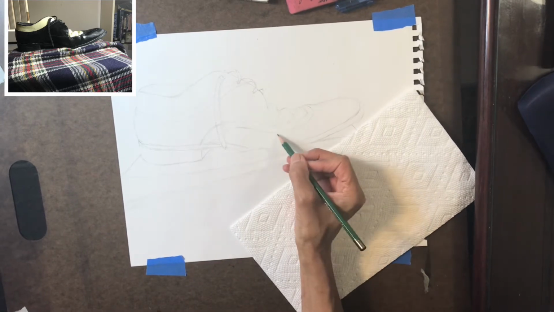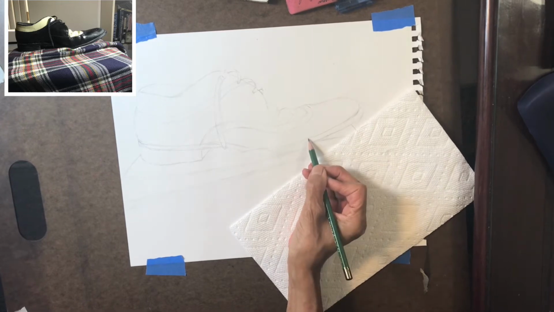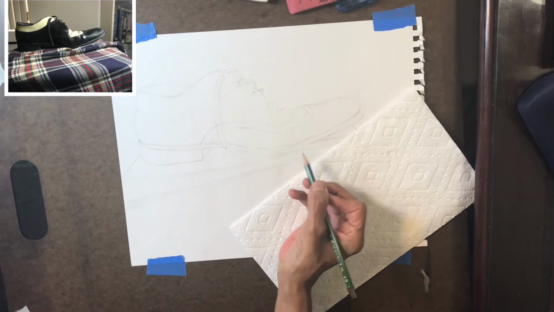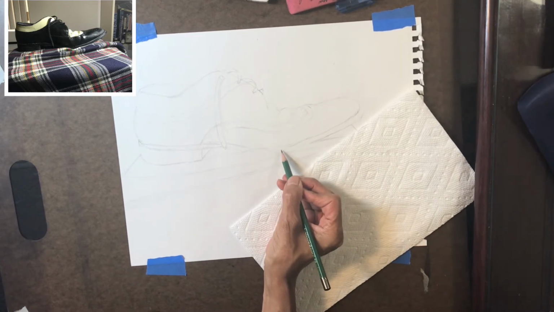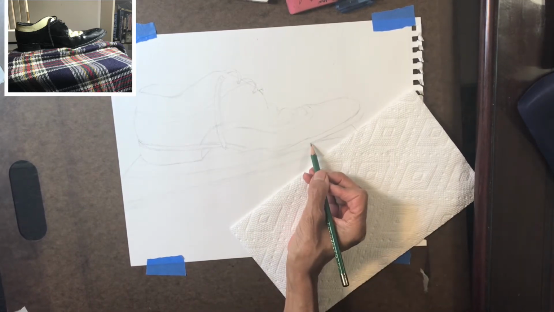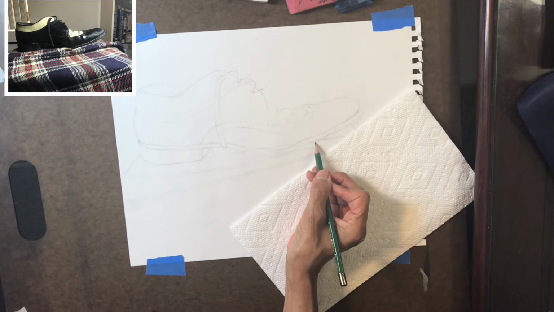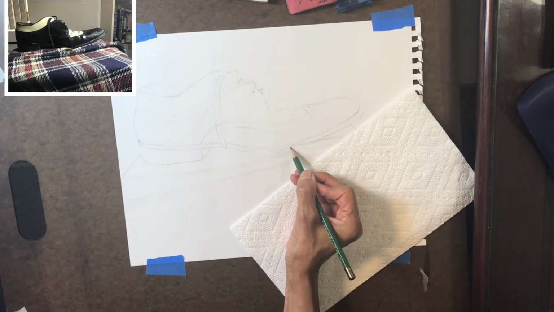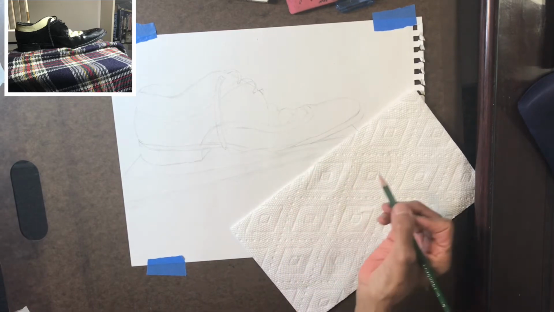If I get down to this part of the shoe, this does need to go a little lower. It does go down here like this, and then the fabric comes up and it covers part of a section of the shoe there.